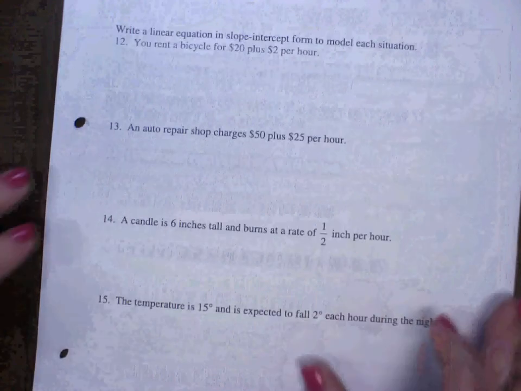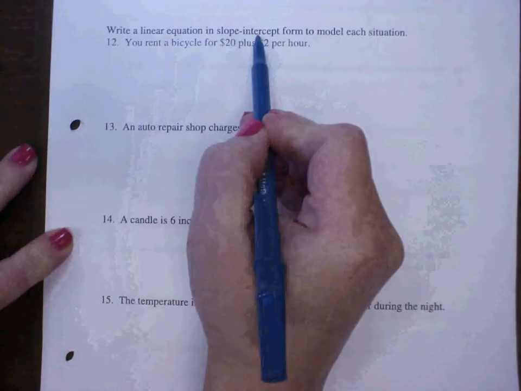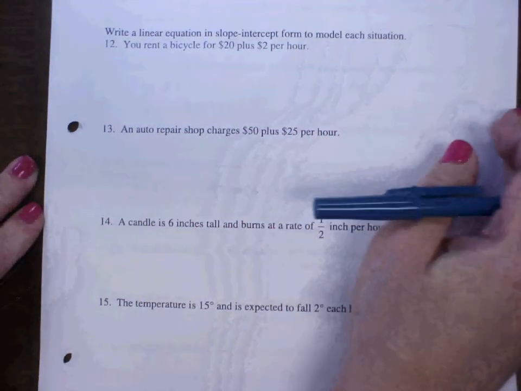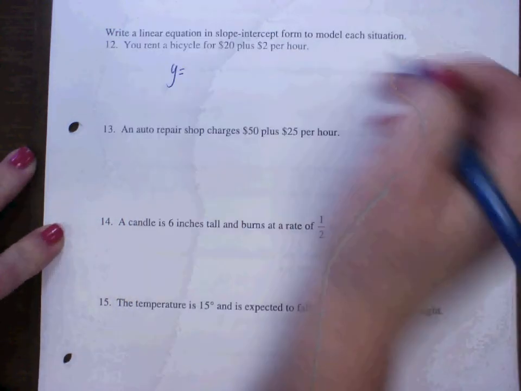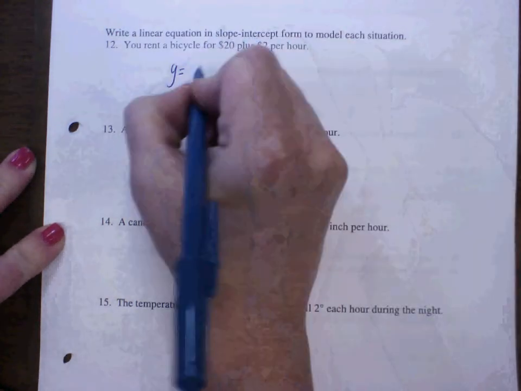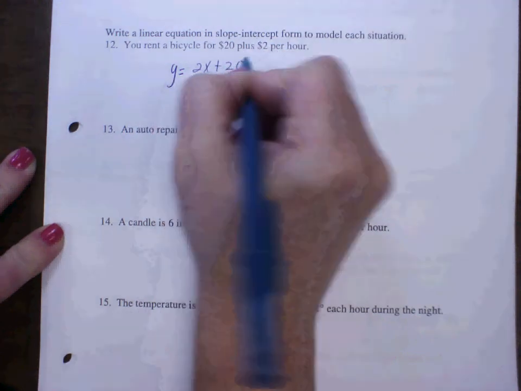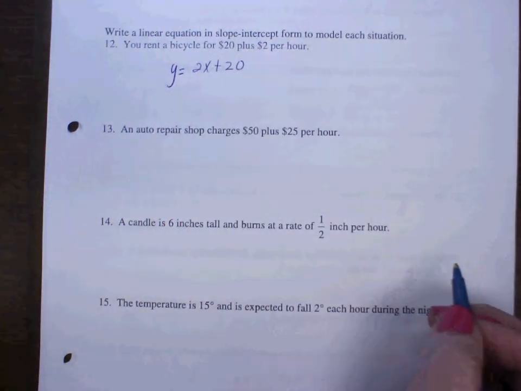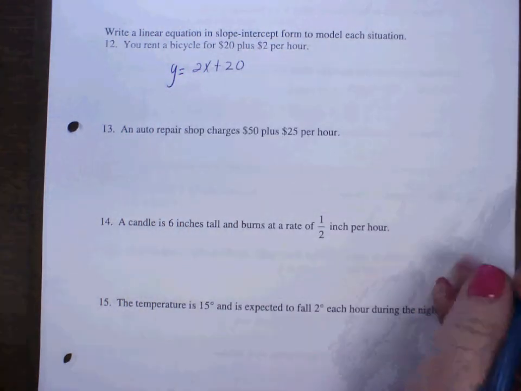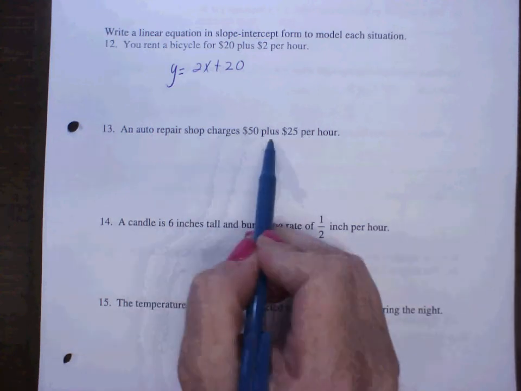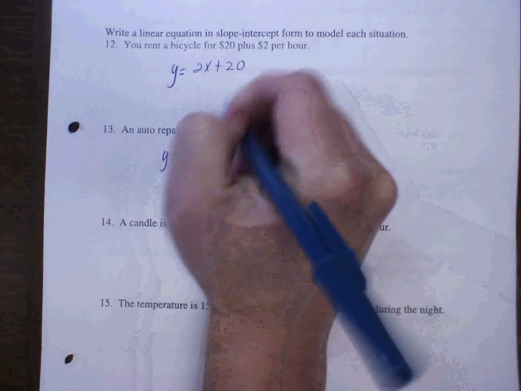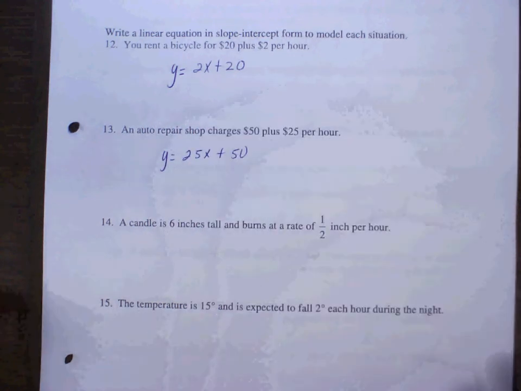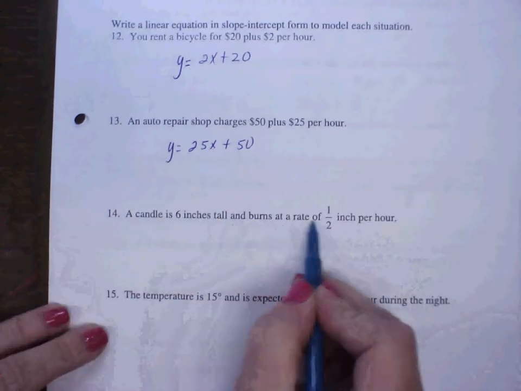Write a linear equation in slope-intercept form to model each situation. You rent a bicycle for 20 plus 2 per hour. Y equals what? 2x plus 20. Let's write the x first, right? Because that's usually how we see it. An auto repair shop charges 50 plus 25 per hour. 25x plus 50. A candle is 16 inches tall and burns at a rate of ½ an inch per hour.